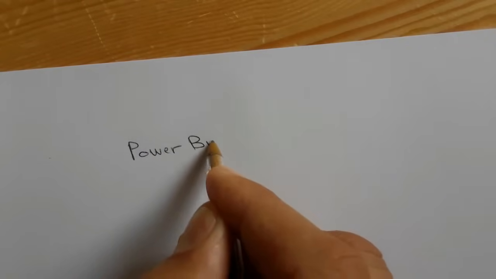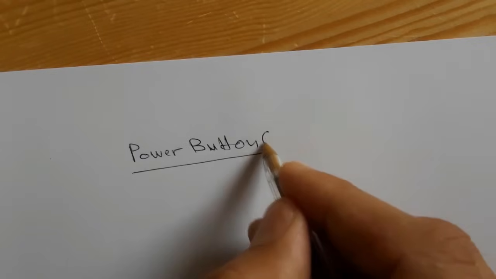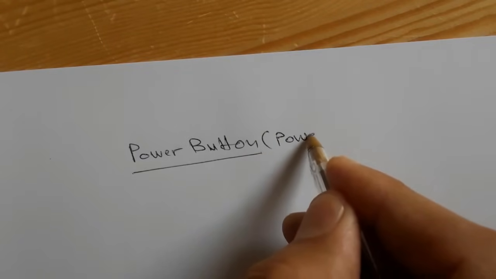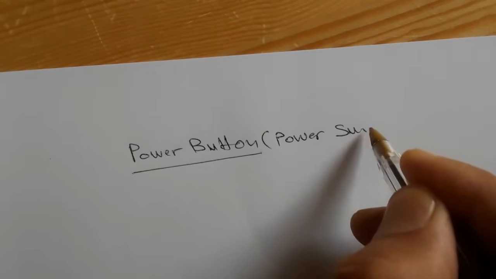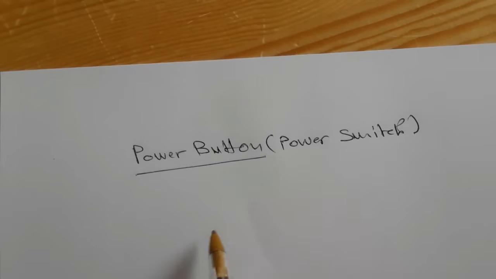I will show you the schematic or the circuit diagram of the power switch. As you can see here, the power button or the power switch. Okay, I will show you its circuit diagram right now. So let's assume that this is the power switch. Here, this is the first terminal that is connected to the ground, as you can see. Okay, ground.